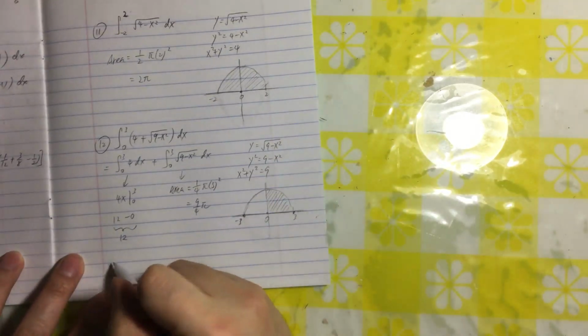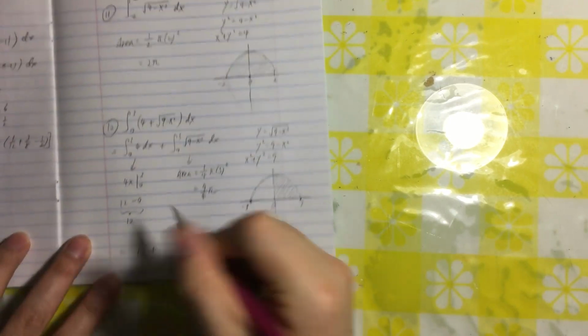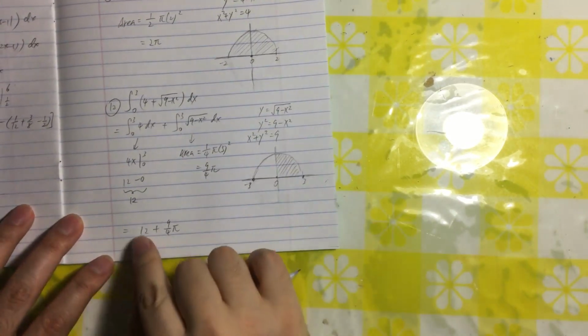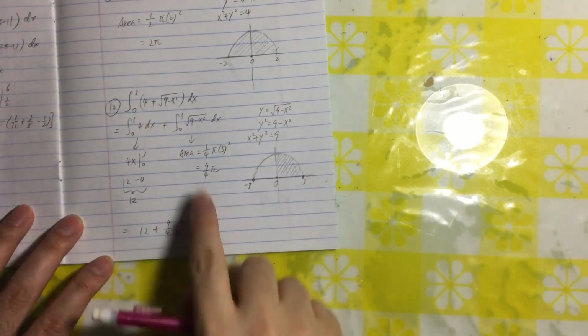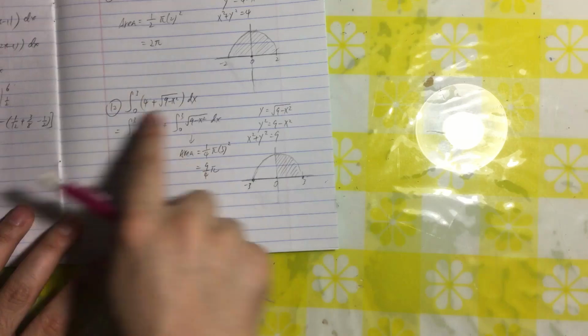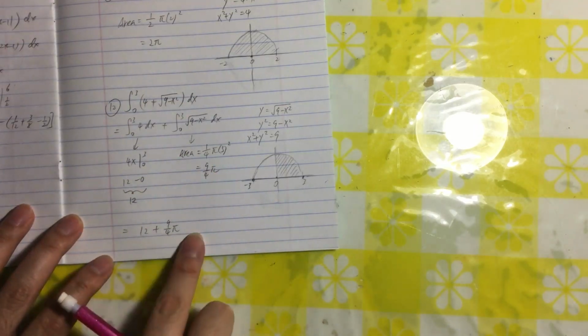So for the final answer, adding up, I get 12 plus 9 over 4 pi. 12 is the answer to the first integral. 9 over 4 pi is the answer to the second integral. So for the answer of this integral, we add the answers together. It's 12 plus 9 over 4 pi.